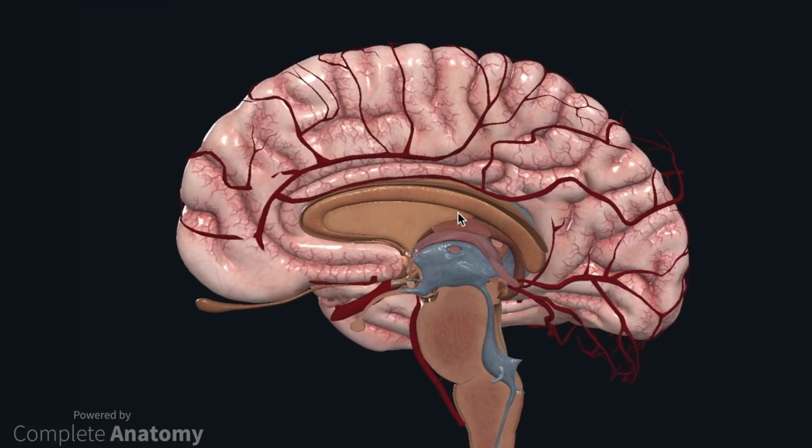So let's summarize. The internal carotid and vertebral arteries supply the brain. The vertebral arteries form the posterior circulation and supply structures like the cerebellum, brainstem, and posterior cerebrum. The internal carotid arteries form the anterior circulation and supply the anterior and lateral aspects of the cerebrum. Both the anterior and posterior circulation meet at the optic chiasma to form the cerebral arterial circle.